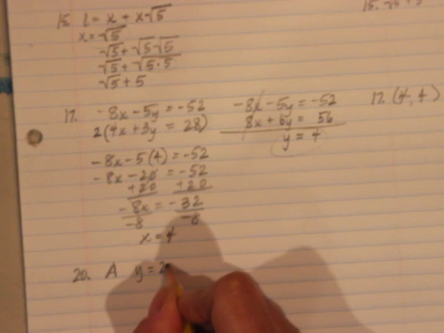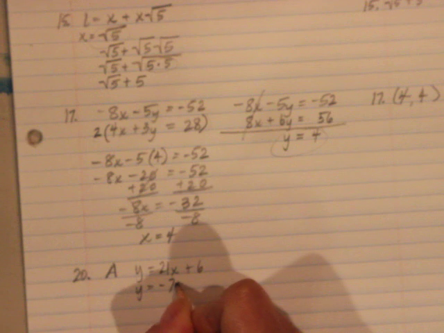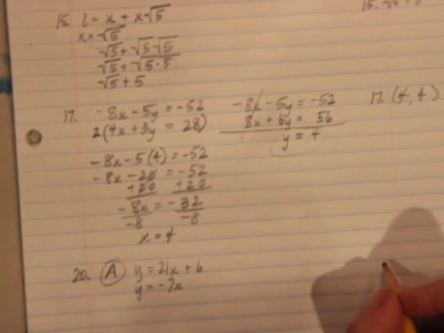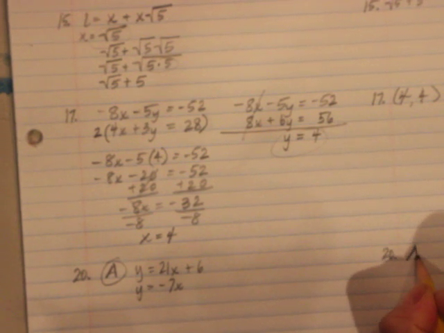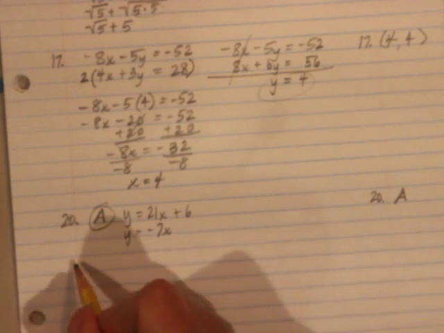Y equals 21x plus 6 and y equals negative 7x. If I graphed both of these lines, they would have one point of intersection. Okay? All right. And I just did that kind of by process of elimination, that the answer for number 20 is A. All right, let's go on to 23.